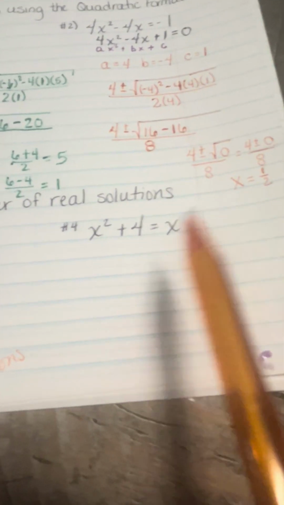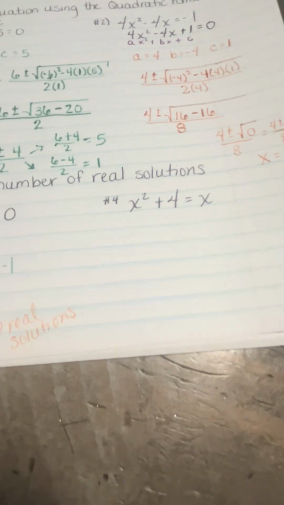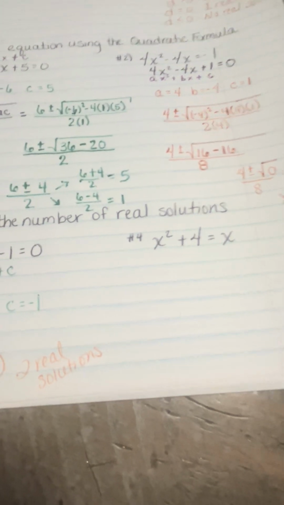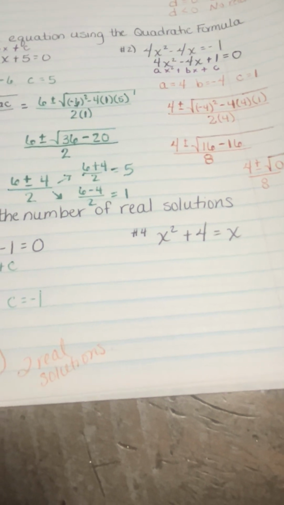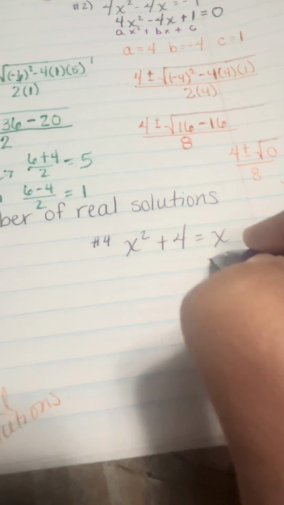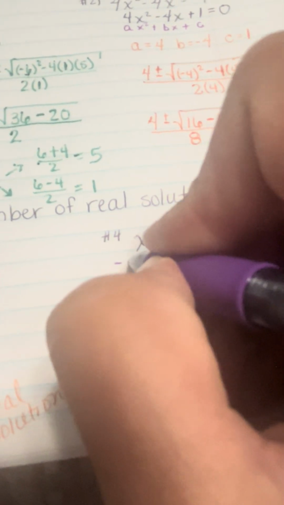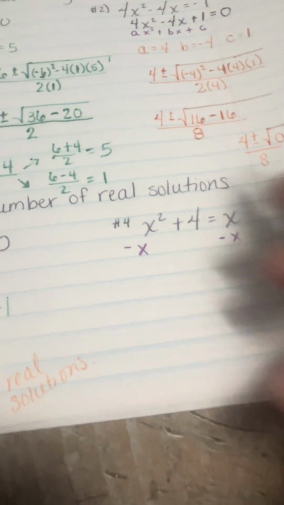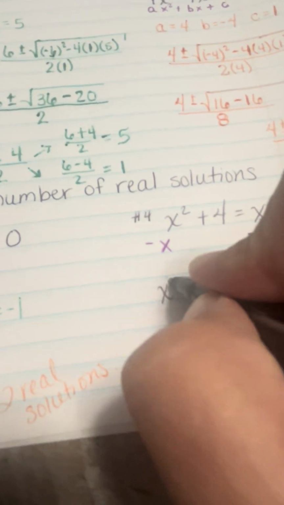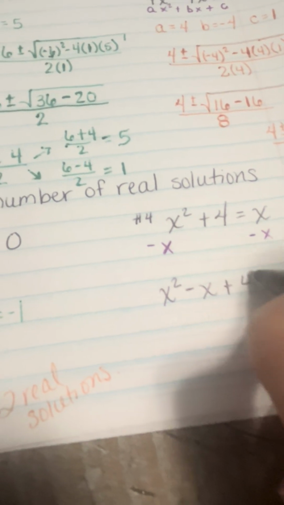And then we need to do the same thing over here for example number 4. We need to get everything on one side of the equal sign. We need to make sure we're in standard form, highest degree to lowest, and our leading coefficient is 1. So to do this successfully, I'm going to go ahead and subtract x from both sides. So that will give me x squared minus x plus 4 equals 0.